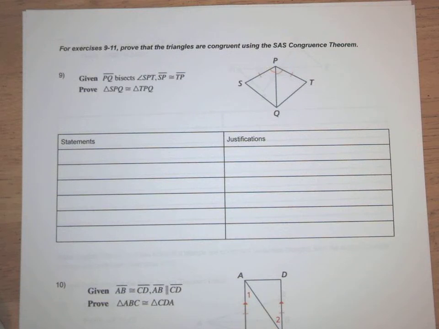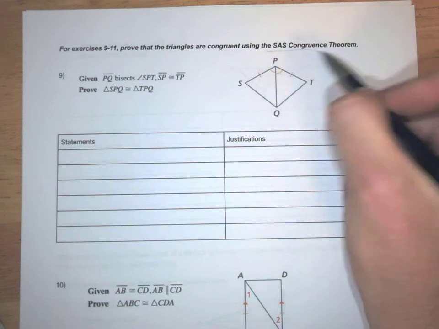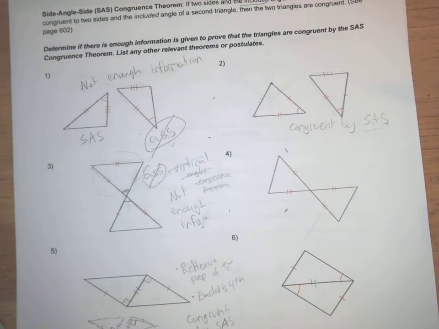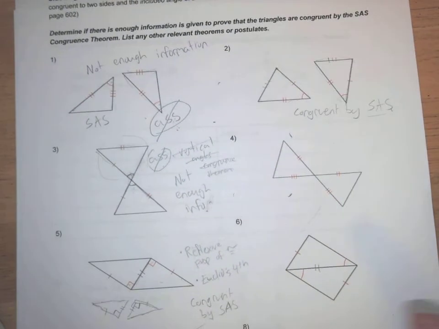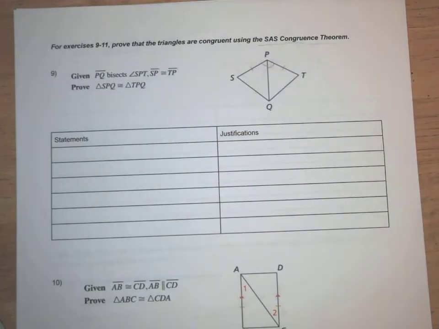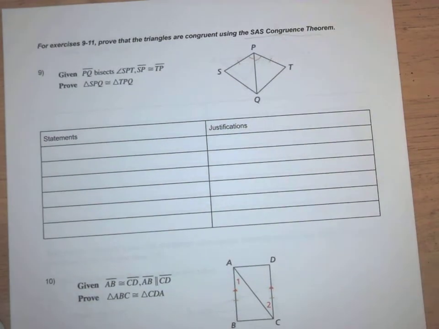Okay, time for some proofs. We are going to use the side angle side congruence theorem to prove that two triangles are congruent. This is really similar to what we did on the other page, this page right here, but these weren't proofs. They were close, we kind of explained some of our reasoning, but they're not exactly a formal proof, and so that's what we're going to do here.